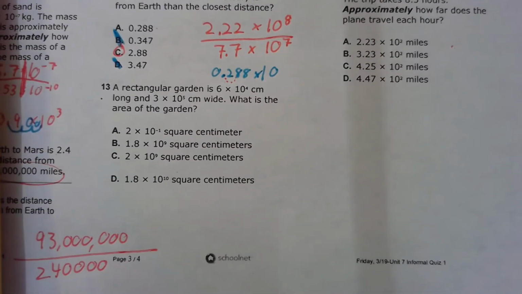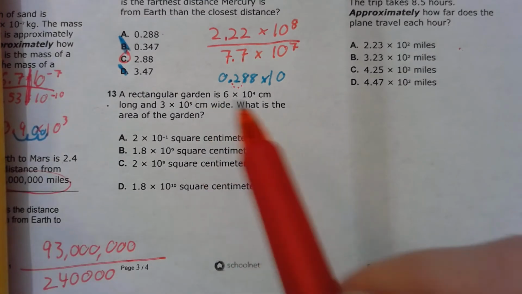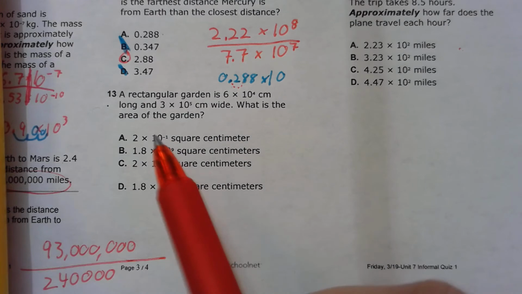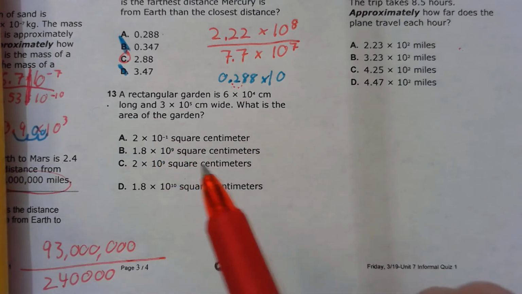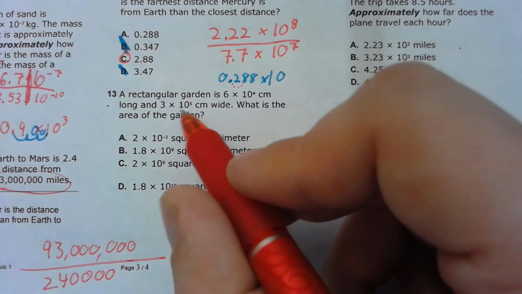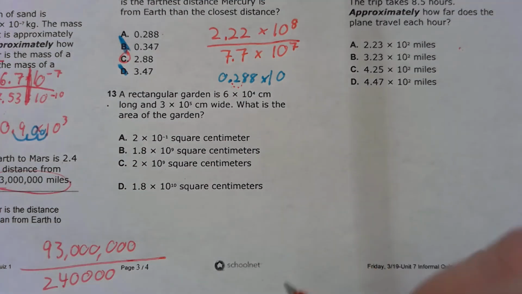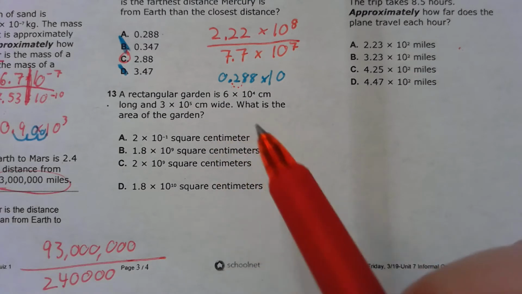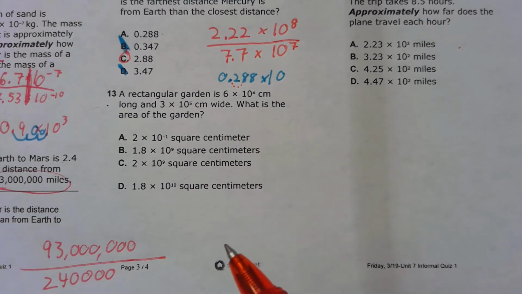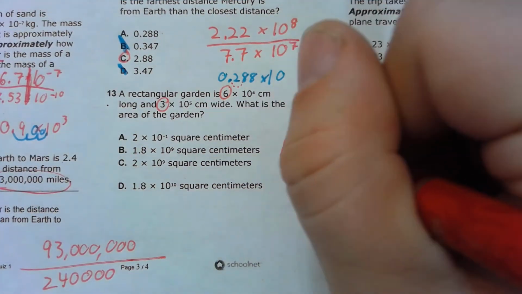Moving on to number 13. A rectangular garden is that long and that wide. What is the area of the garden? So for this one, we know how to find area. That is base times height. So we're going to be multiplying these two amounts right here. So we are just going to go ahead and multiply my whole numbers. So 6 times 3, that's 18.